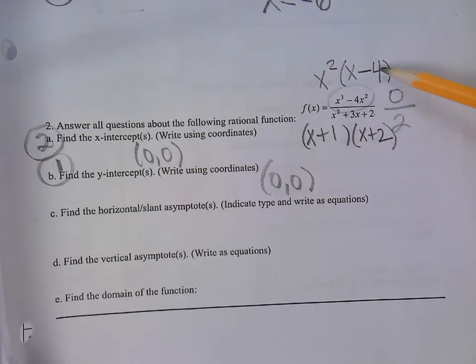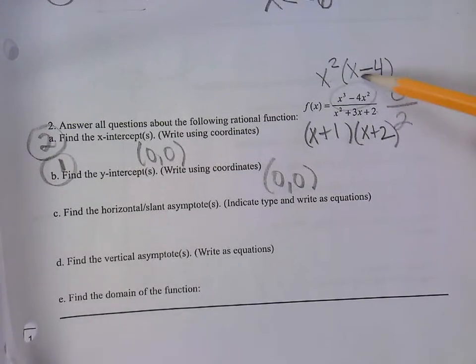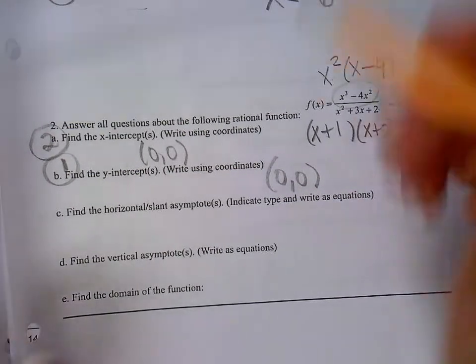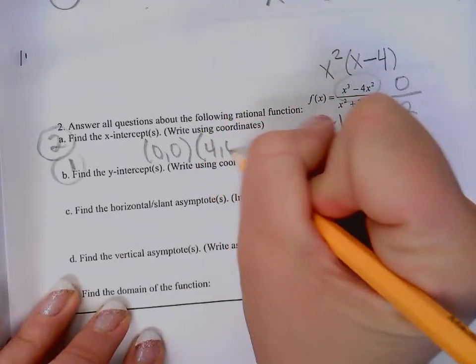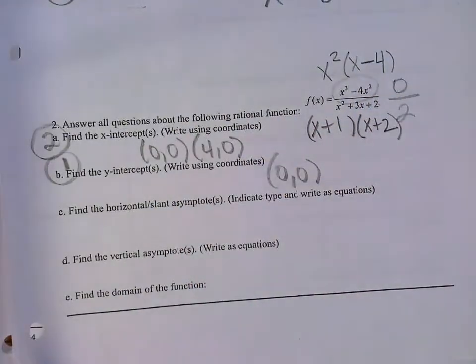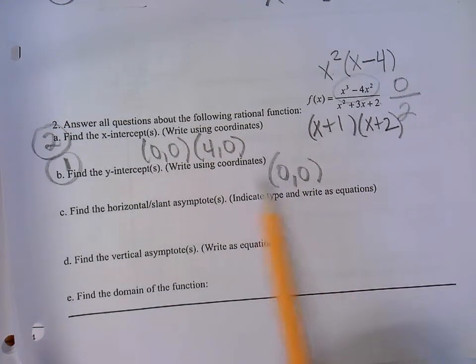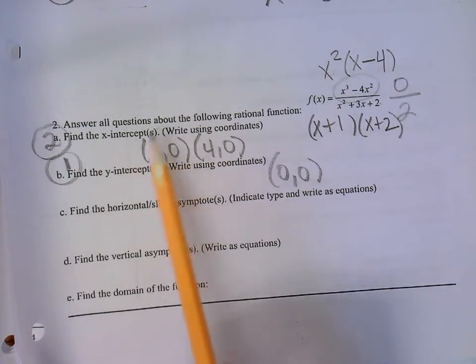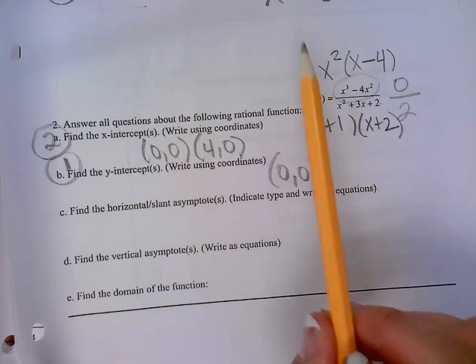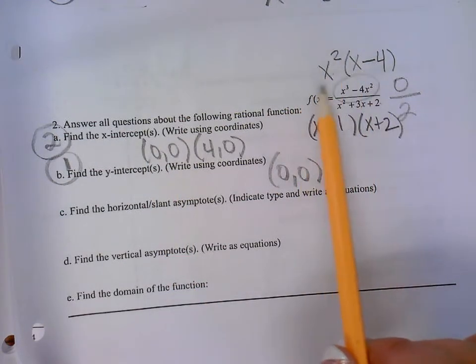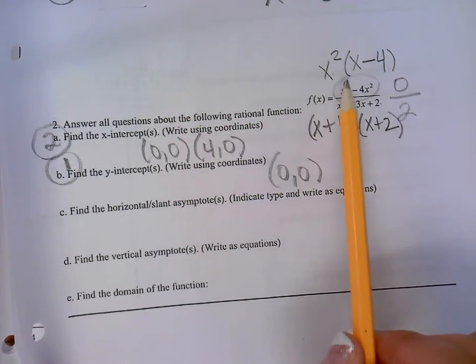All right, and then what about this x minus 4? So I have a second x-intercept at positive 4, because 4 minus 4 will also give me 0. So 0, 0, and 4, 0, I have 2 x-intercepts. So that's why just because there's a y-intercept at 0, 0, it doesn't mean that that's the only x-intercept.